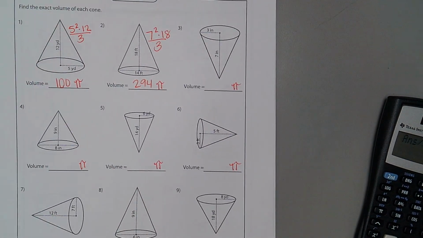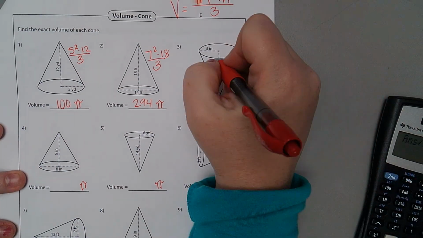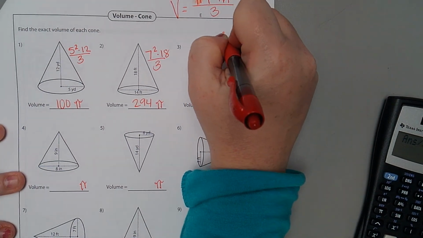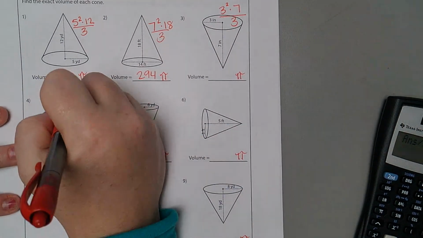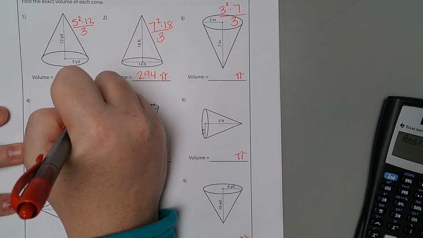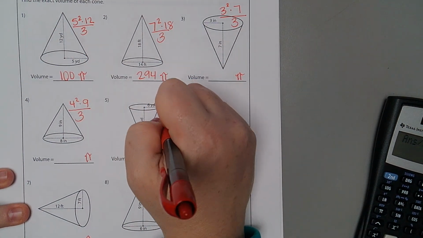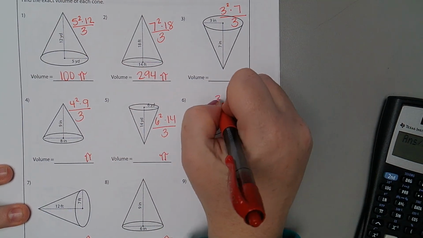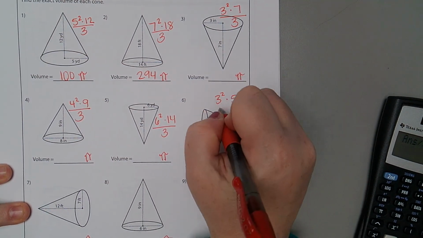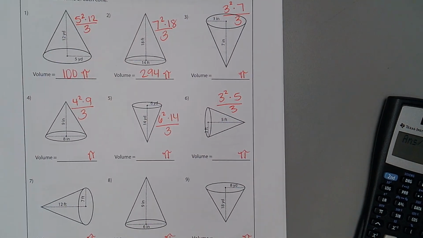I believe Turkov said you did most of these. If you didn't, you should do them now. So like 3 is 3 squared times 7 divided by 3. 4 squared times 9 divided by 3. 6 squared times 14 divided by 3. 3 squared times 5 divided by 3. All of these are the same.